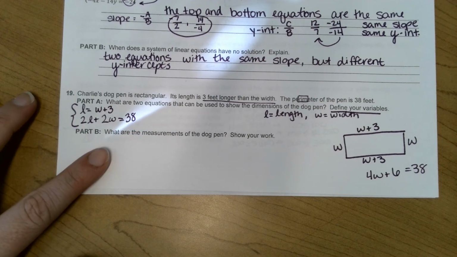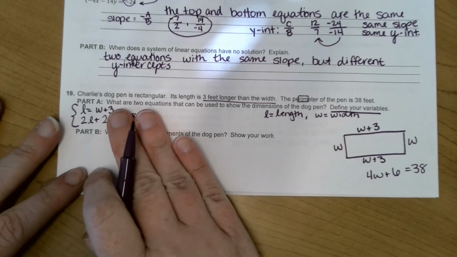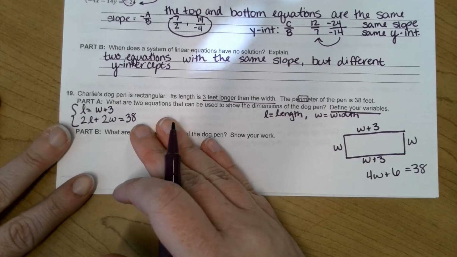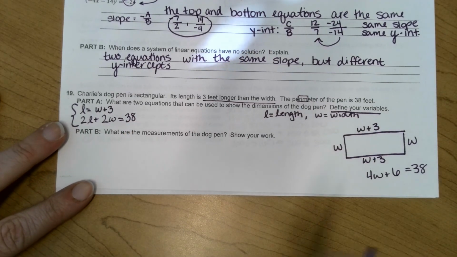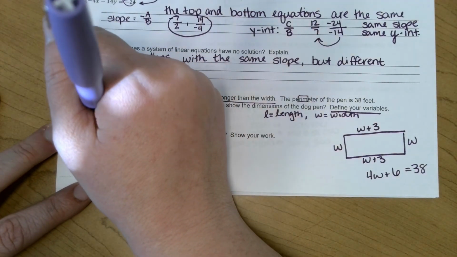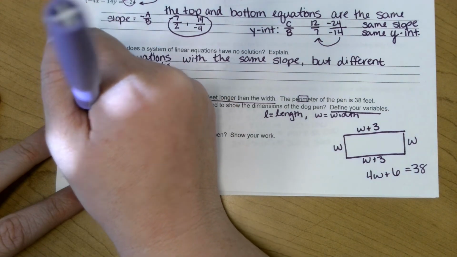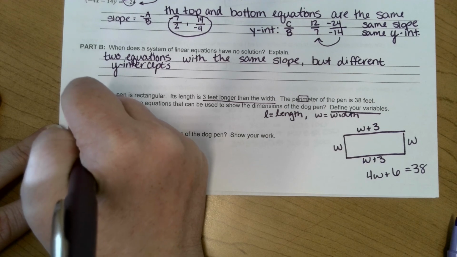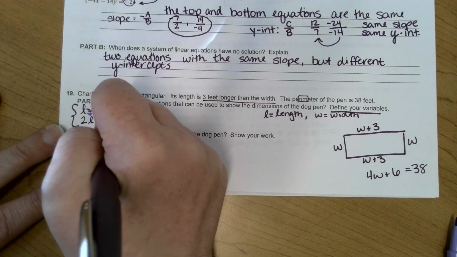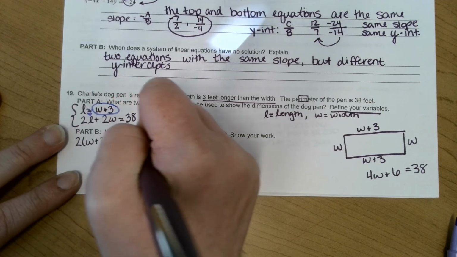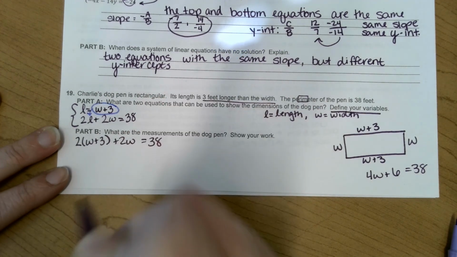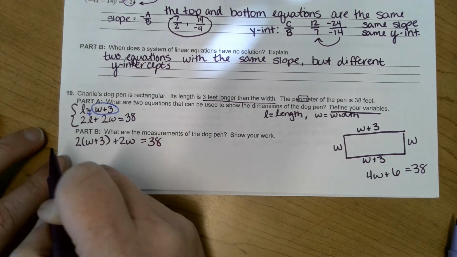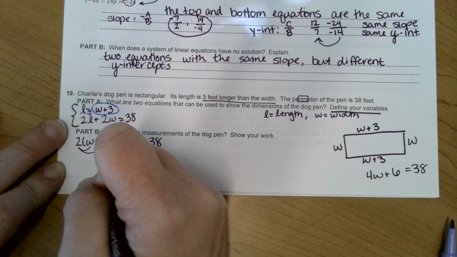Okay, so part B, what are the measurements? So let's kind of use the system just because that might be easier for some people. So we're going to plug in W plus 3 for L. So it's going to be 2 times W plus 3 plus 2W equals 38. Okay, first thing I want to do is distribute my 2.